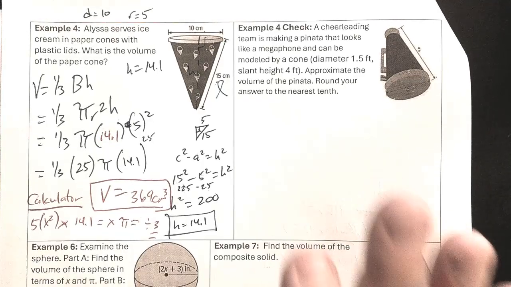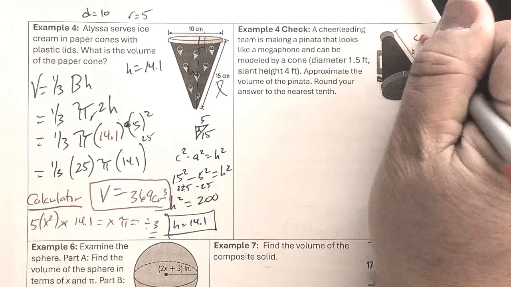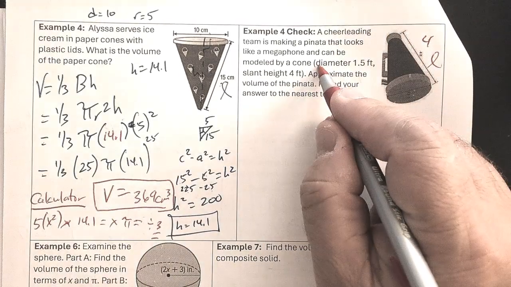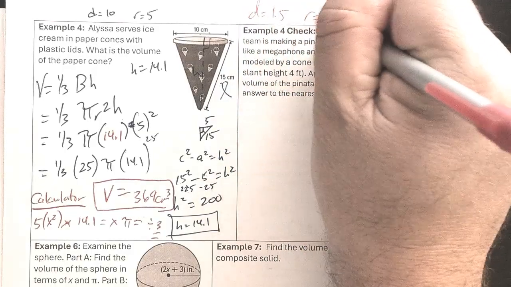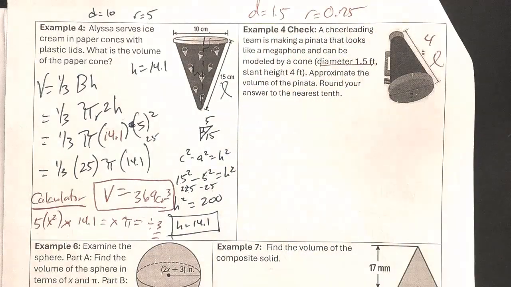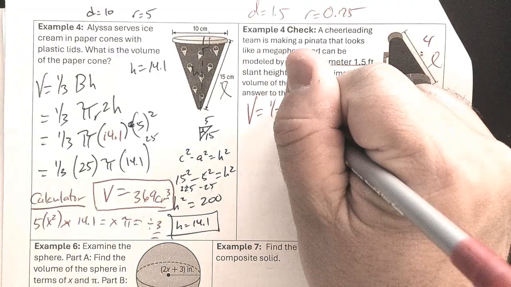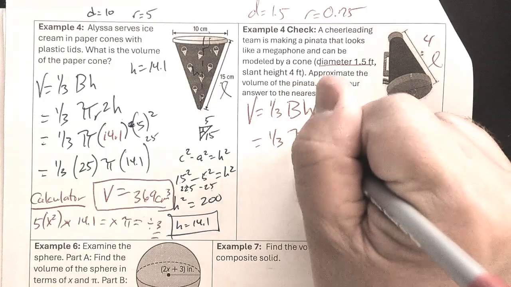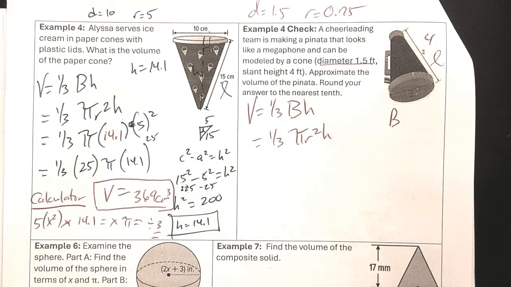Okay, for the check, help you guys real quick. So this is your slant height over here. It's 4. You can't really tell. Here in the middle, it tells you the diameter is 1.5. So that means your radius is half of that, 0.75. So I'm going to set up some of this for you. So volume equals 1/3 of the base area times the height, which is 1/3 of pi times the radius squared times the height.